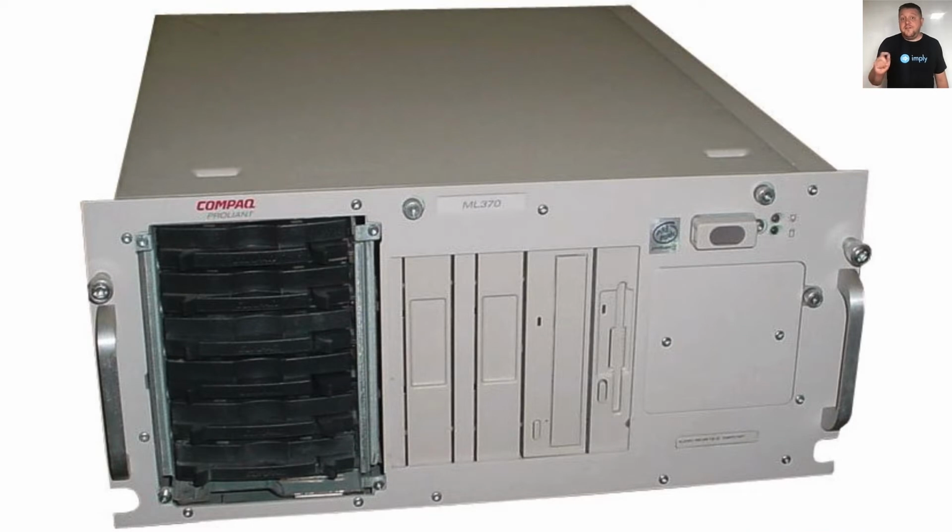At this point, many of us probably started asking, how on earth am I going to manage all the infrastructure for Druid? And when I thought, what server should I run Druid on? I think of a good old compact ProLiant ML370. But of course, things have changed when someone talks about disks that don't actually exist.